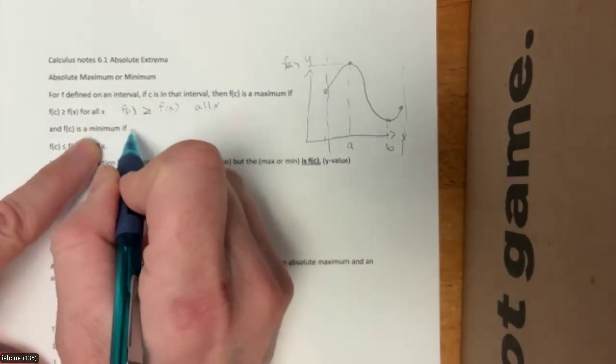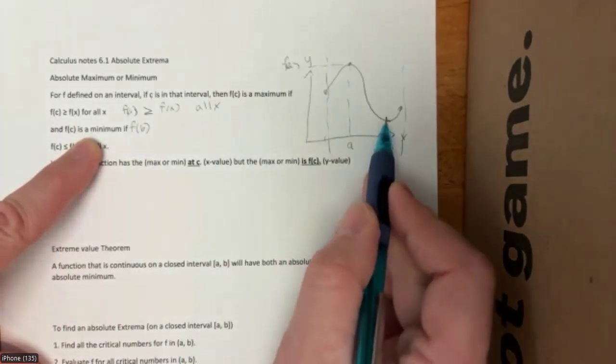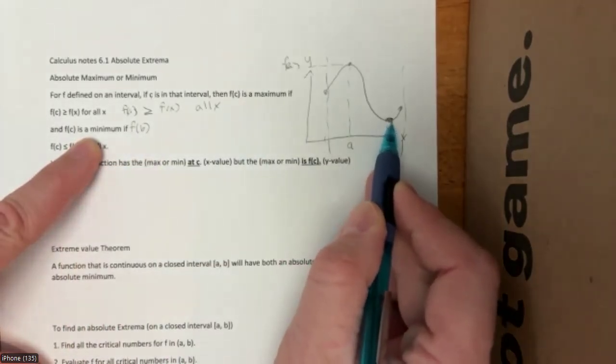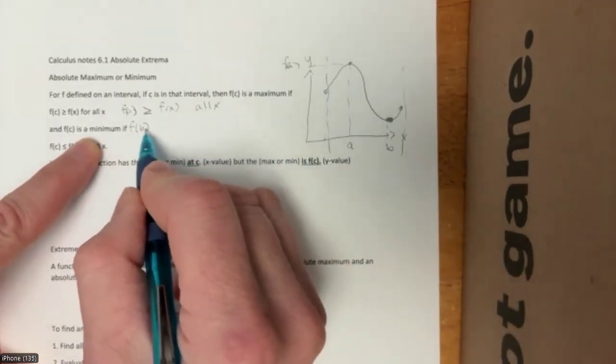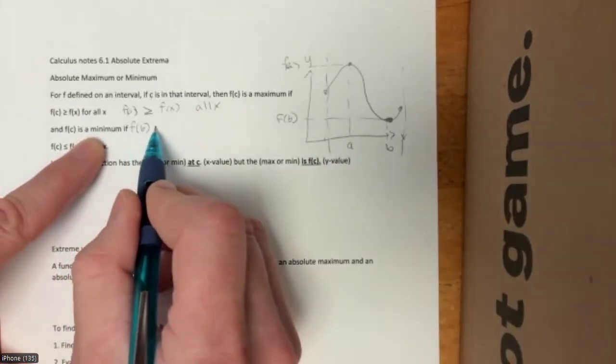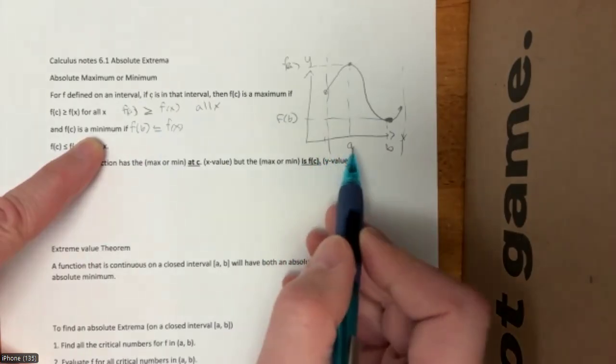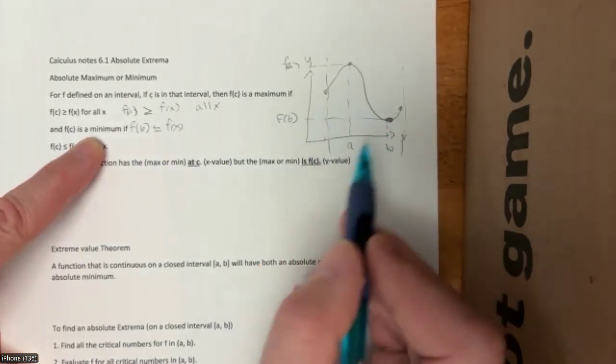And we have a minimum. It happens to be at the x coordinate b here. That's a minimum. You can see that it's a valley. And that y value, f of b, is less than all the other y values between here and here.